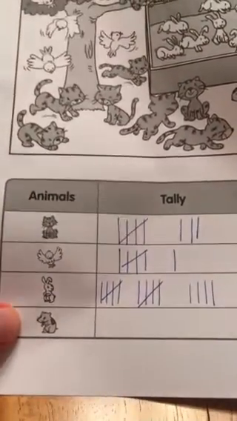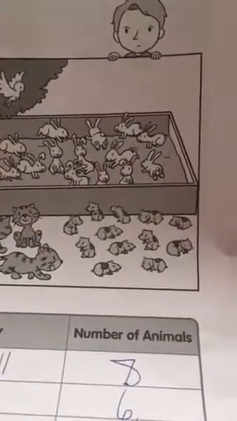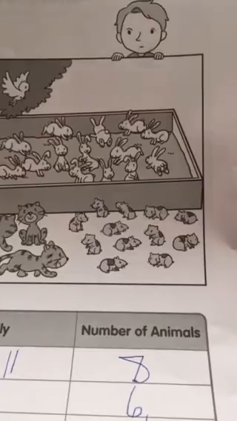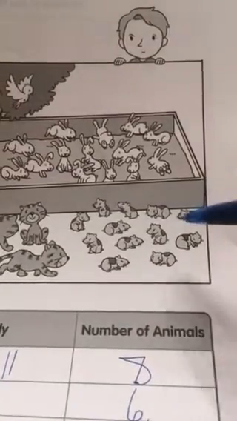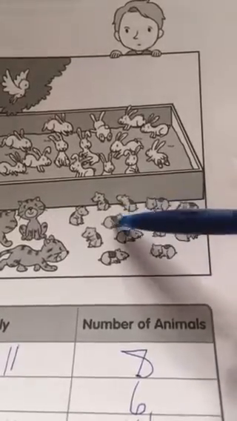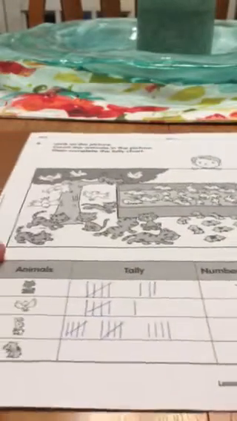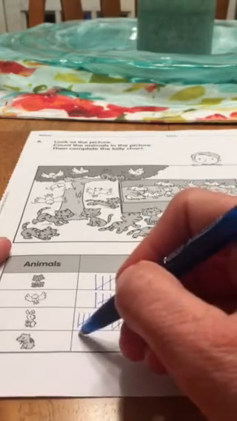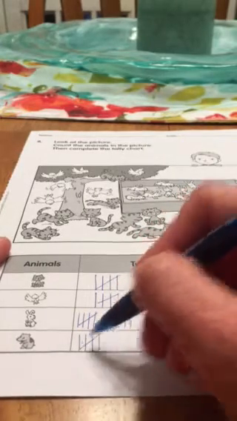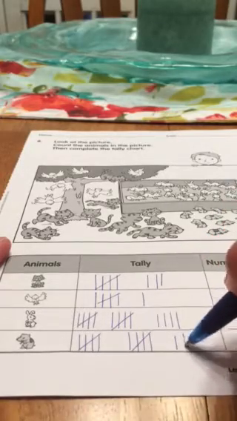And last but not least, whatever animal that is, I'm going to go with hamster, but maybe it's a chipmunk. I don't know. All right, let's take a look at the picture. How many do you see? There's 1, 2, 3, 4, 5, 6, 7, 8, 9, 10, 11, 12. So I'm going to go ahead and write a 12. And then go ahead and do my 12 tally marks.